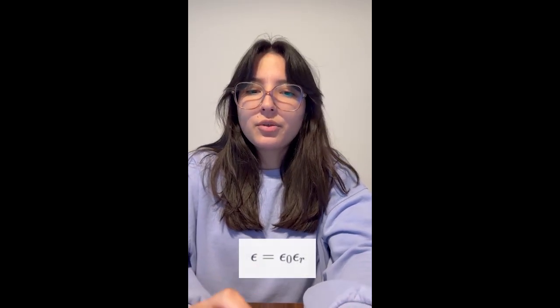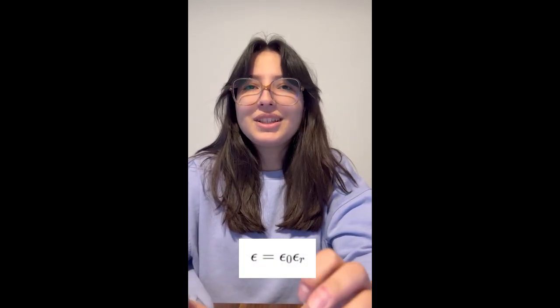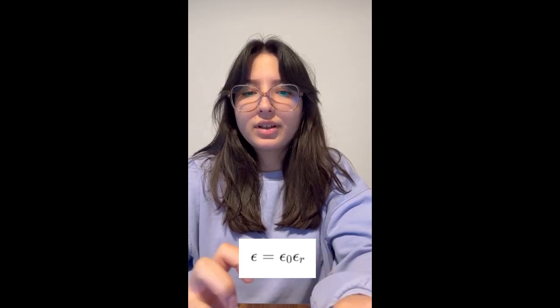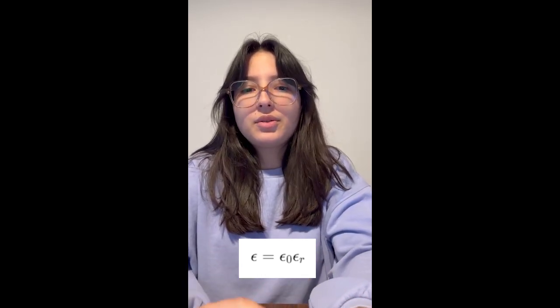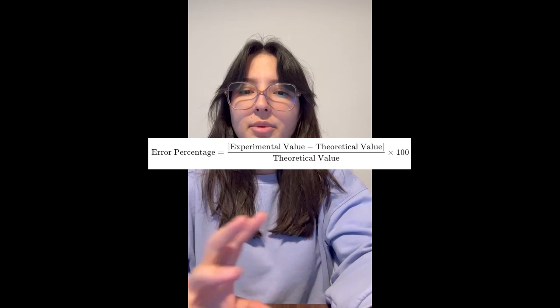Also, since I use different materials between the parallel plates, to calculate the permittivity of the dielectric material, I use formula 2, which is the multiplication of permittivity of free vacuum and relative permittivity. The relative permittivity is the permittivity of the dielectric material relative to the permittivity of the free vacuum. And I use error percentage to calculate the differences between my experimental value and theoretical value.